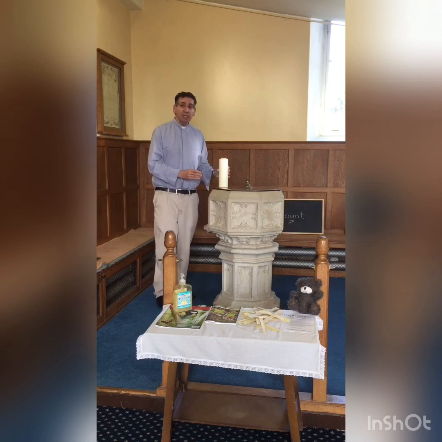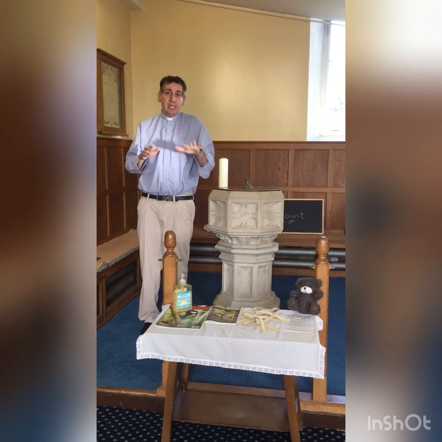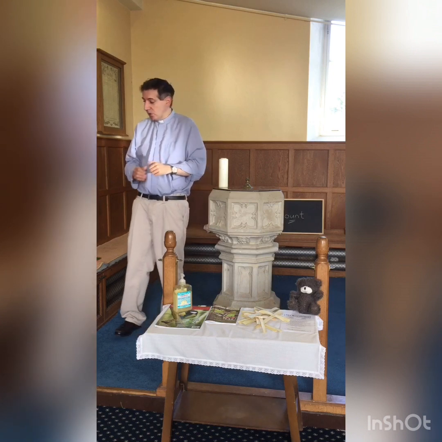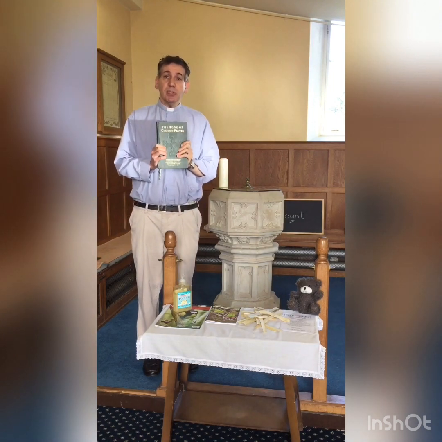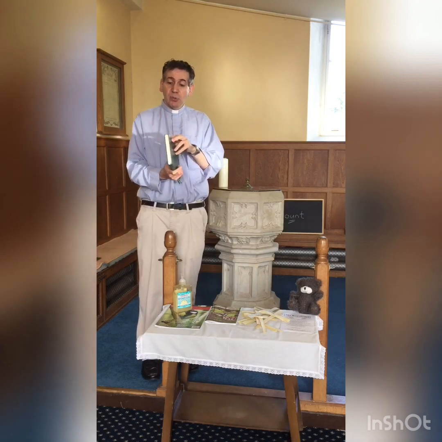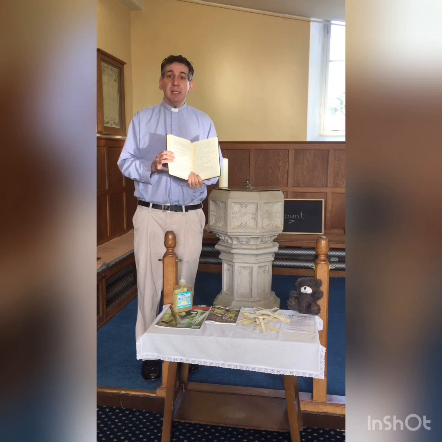Now, just before we go up to the front of the church, I'll just show you some other things that you'll find here at the back of the church. Most importantly is our prayer book. This is the Book of Common Prayer, or the prayer book, and it contains all the words of our special services right here in the prayer book.